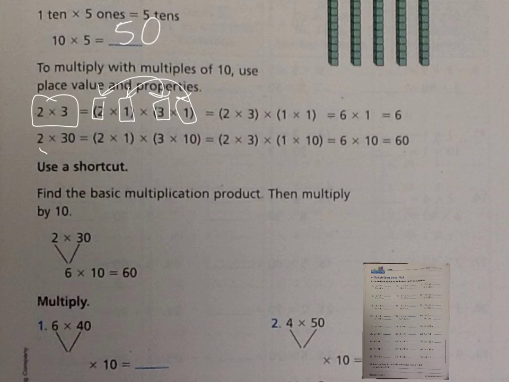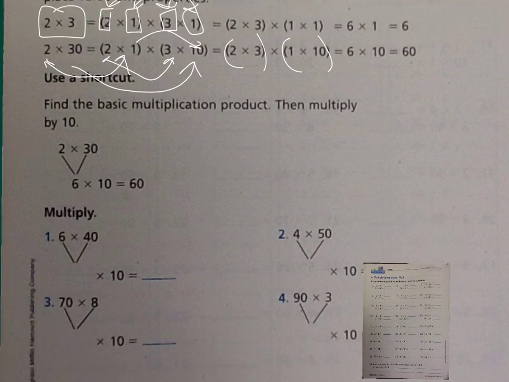Let's go to 2 times 30. You'll notice how this is different. In 2 times 30, the 2 is actually 2 times 1, and the 30 is 3 times 10 because the place value is in the tens place. So if we take the original numbers of 2 and 3 to make 2 times 3, and then take the other two numbers, 1 and 10, and make it 1 times 10, we get 6 times 10, which equals 60. Okay? That's the long way.